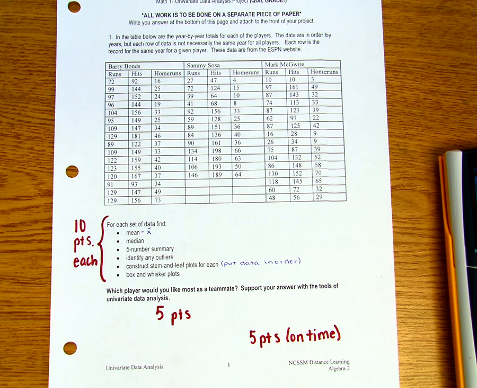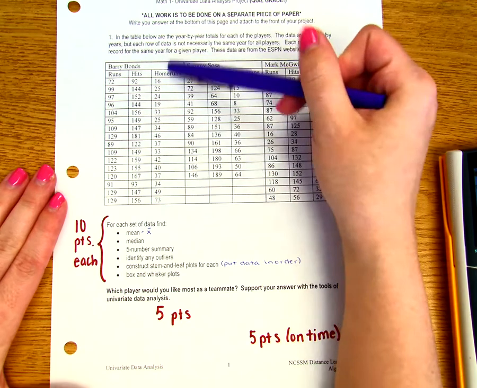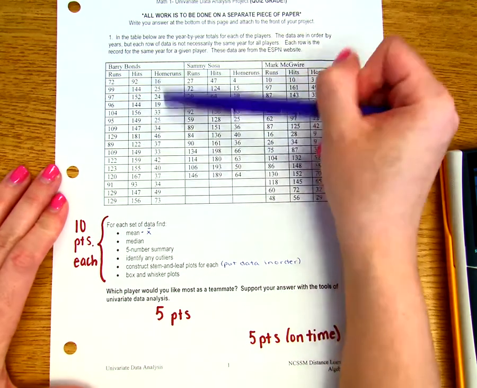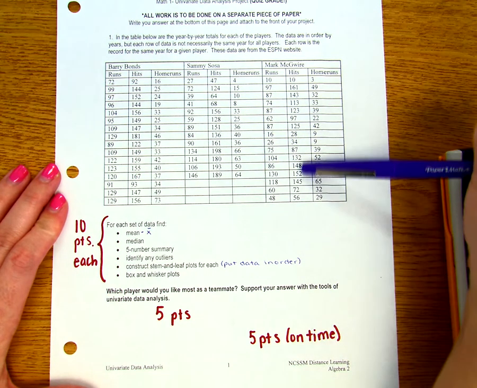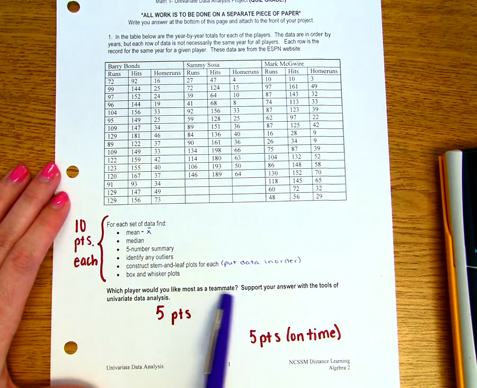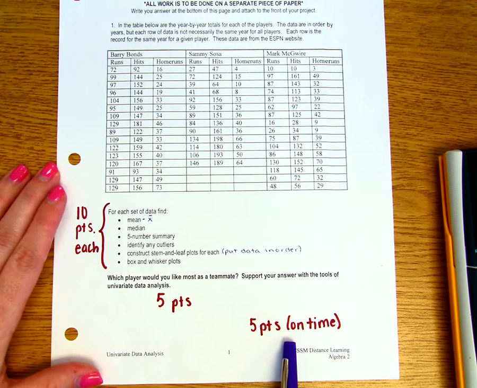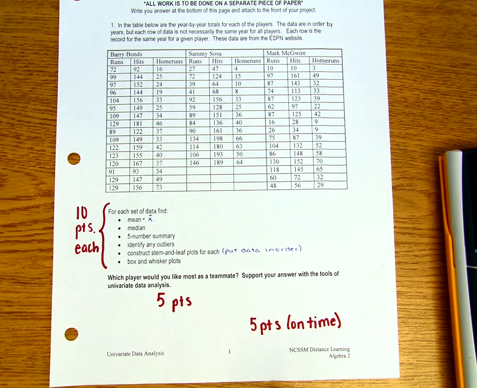You can see for each set of data, it's worth 10 points. So for Barry Bonds' runs, it's 10 points. For Barry Bonds' hits, it's 10 points. For Barry Bonds' home runs, it's 10 points. So 10, 20, 30, 40, 50, 60, 70, 80, 90. And then down at the bottom, it says which player would you most like as a teammate is 5 points. And then if you turn it in on time, it's 5 points. On time is by the end of the class period today.